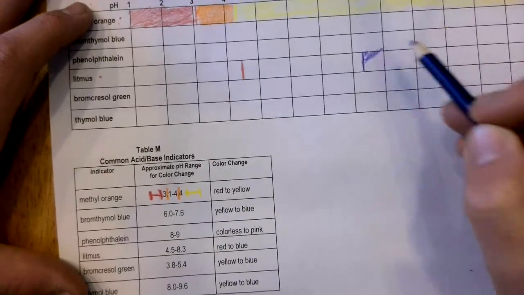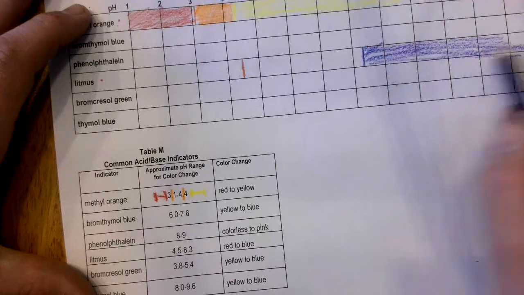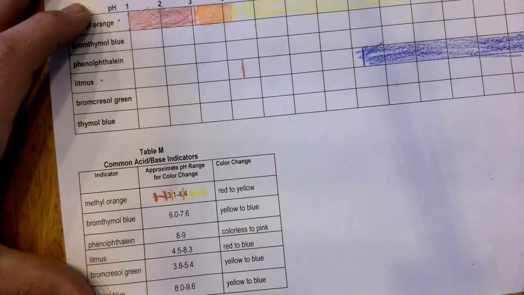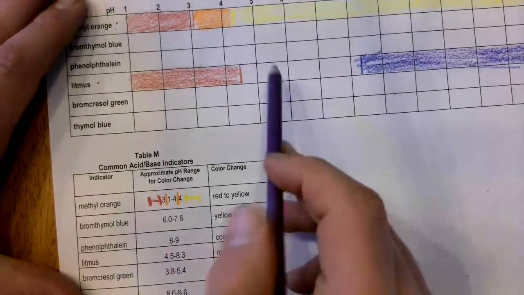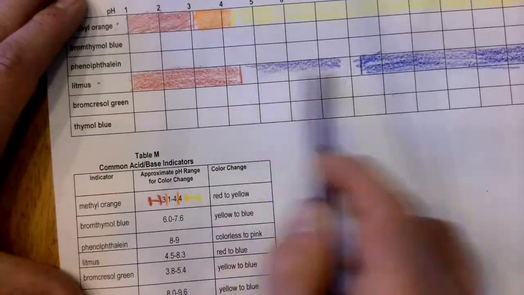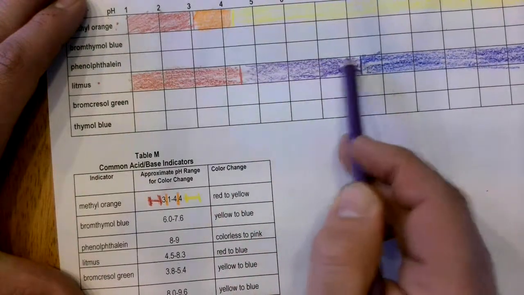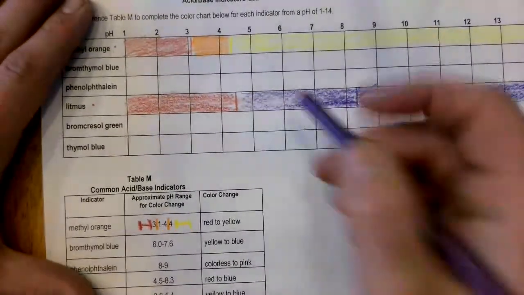And so once I do that, I can color in the segments accordingly, and get a beautiful indicator spectrum of litmus across the whole pH scale. Now, that might look blue to you, but it's definitely purple.